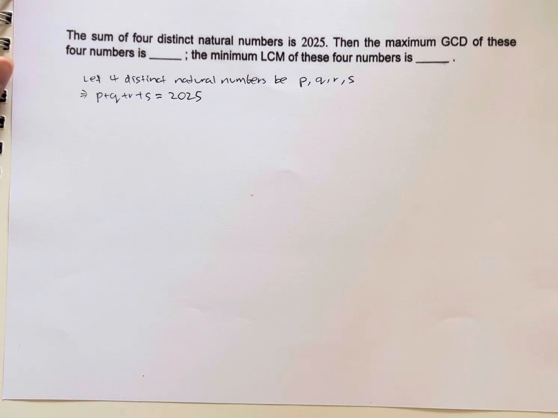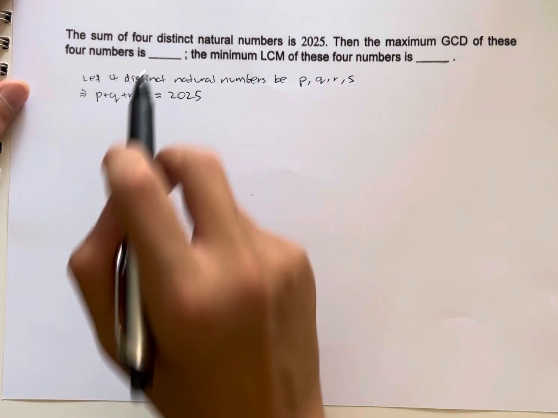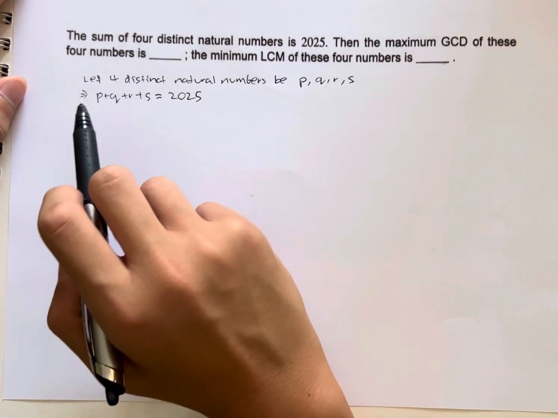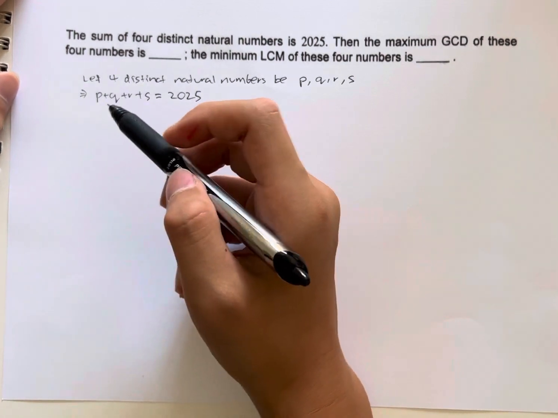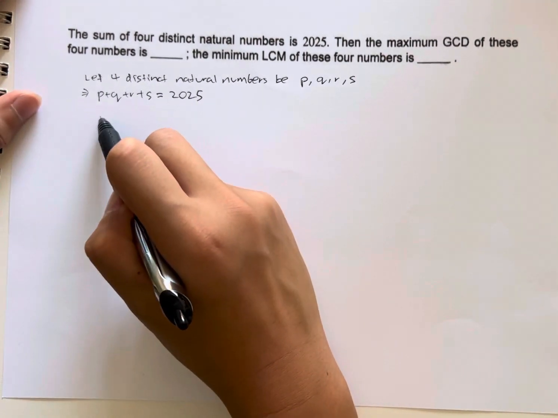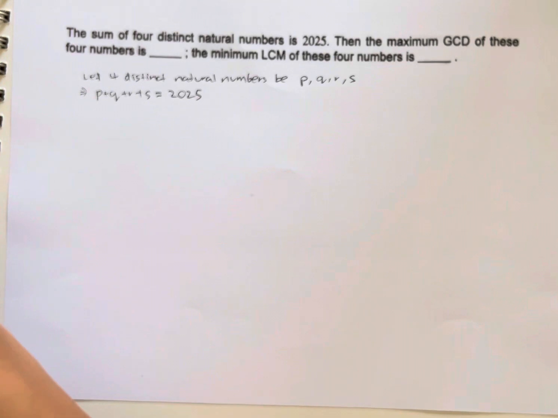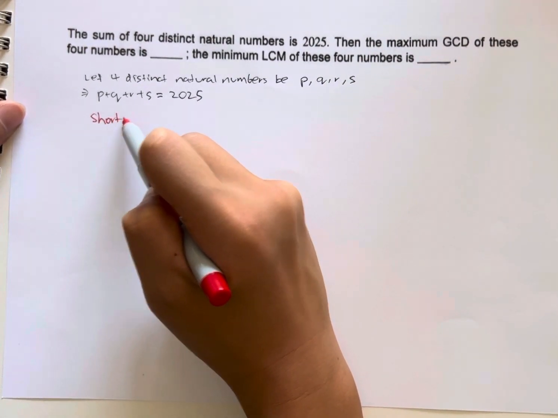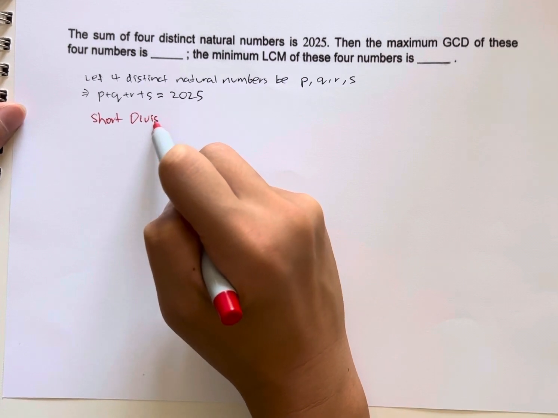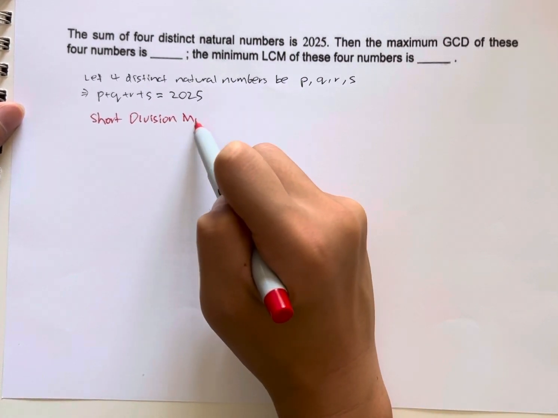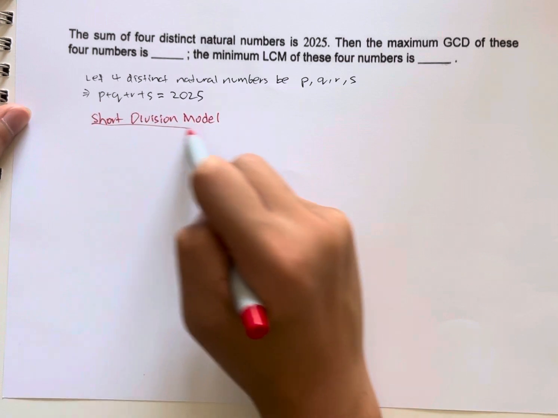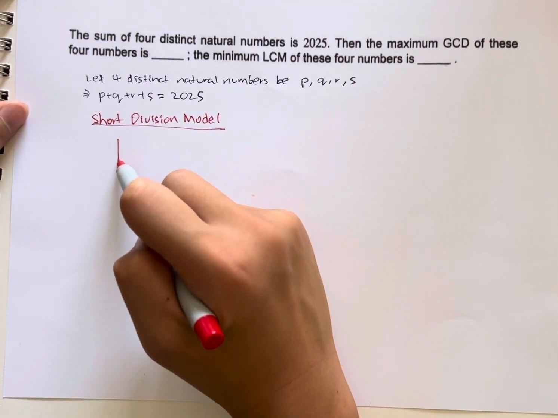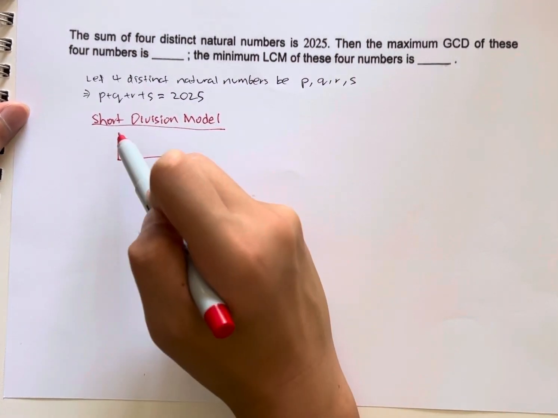Well, for this question, we will need to use something called the short division model. It's a very commonly used model when solving the GCD and LCM of numbers. It can be represented like this. So this is a short division sign.